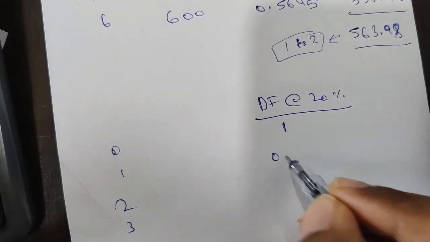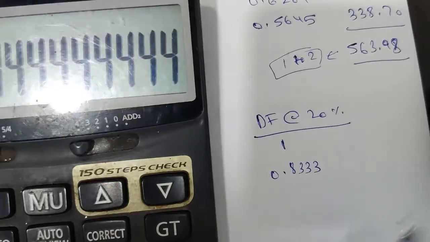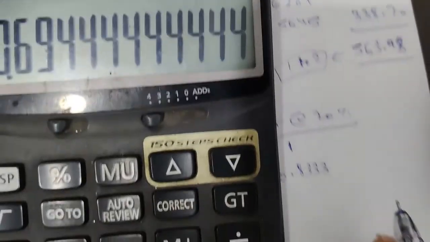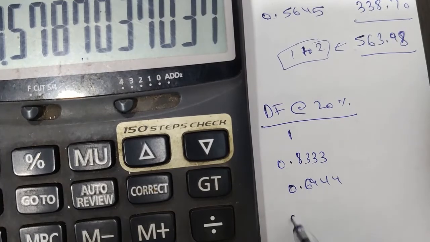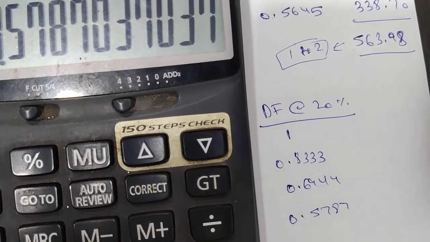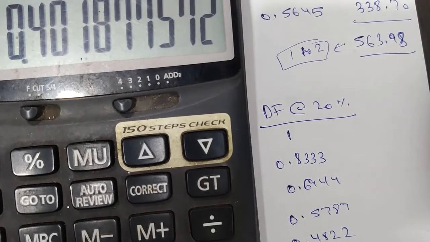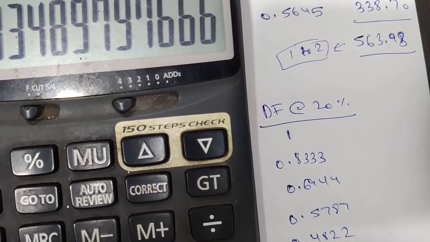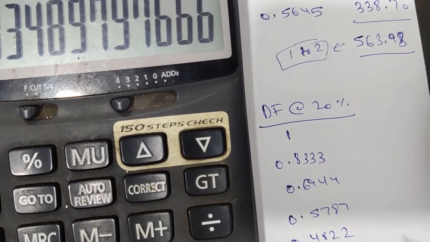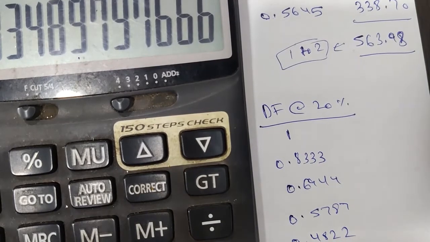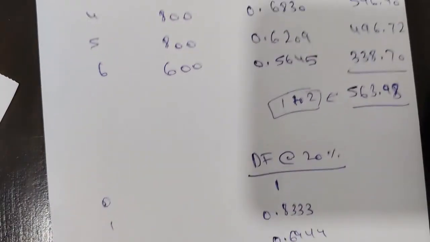So it will be 1, 0.8333, again it will be 0.6944, 0.5787, 0.4822, 0.4019, 0.3349. So your answer at the rate of 20% would be, your NPV would be negative 105.65.